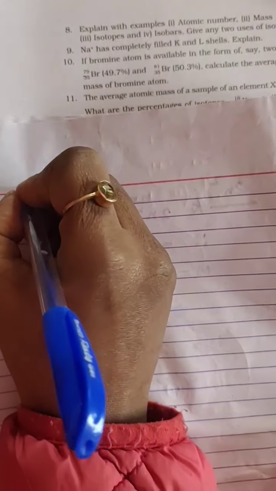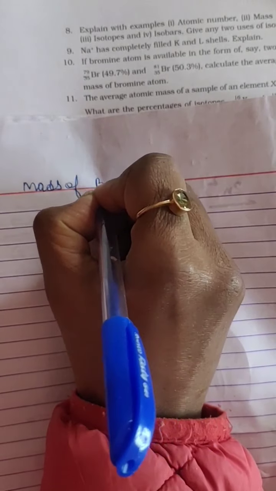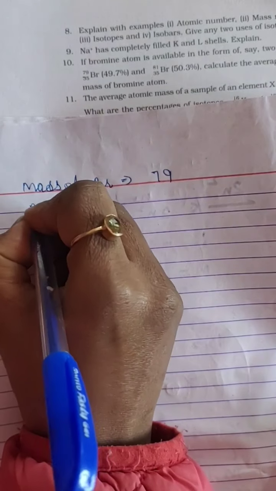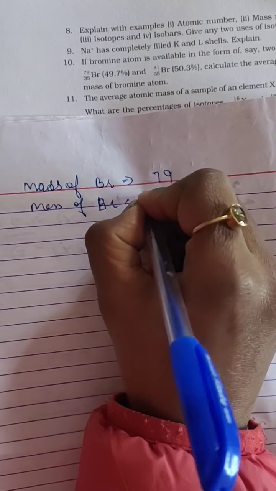The upper digit of the symbol of an isotope represents the mass. So the first mass is 79, and the other mass of Br is 81, and the percentages are also given.